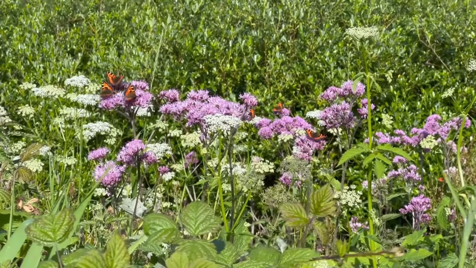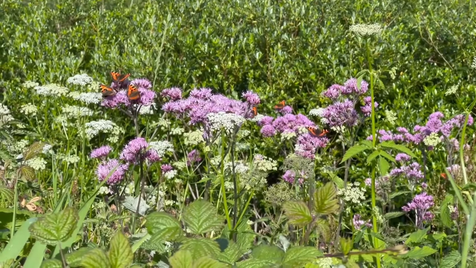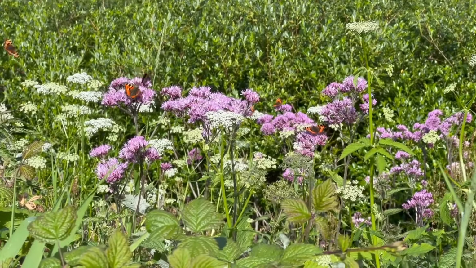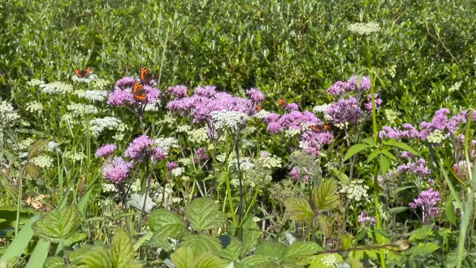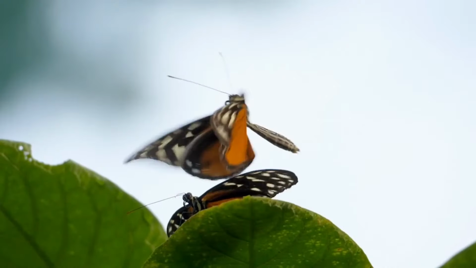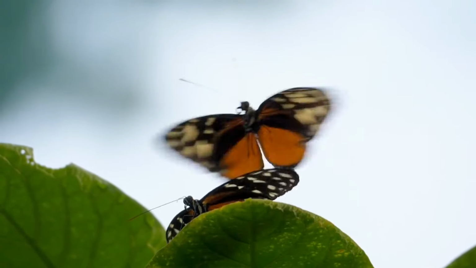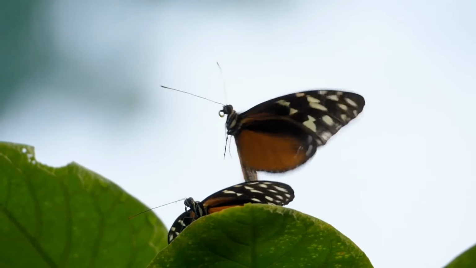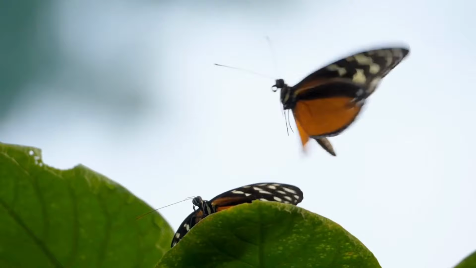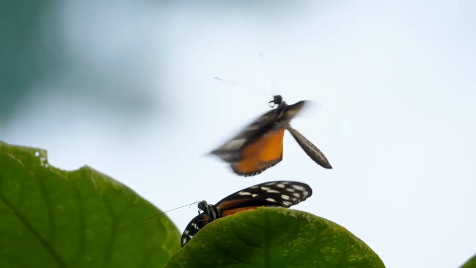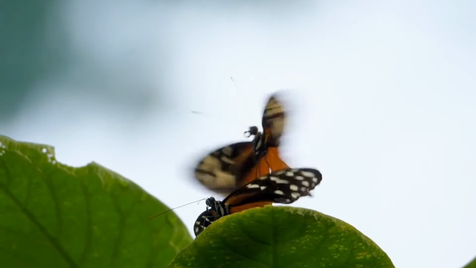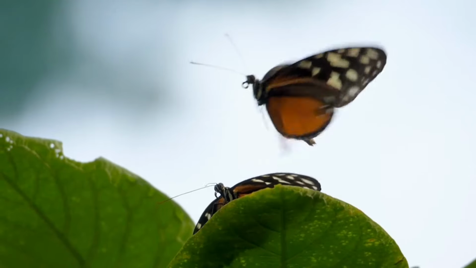Butterflies also display a range of courtship behaviors. Males often engage in elaborate aerial displays and territorial behaviors to attract females. Once a mate is chosen, the male and female engage in a mating dance, where the male transfers sperm to the female for fertilization.